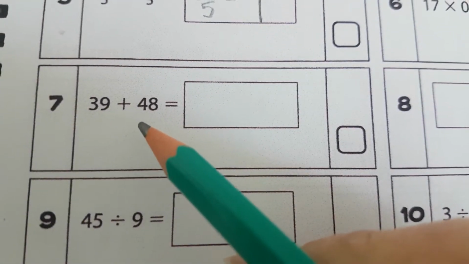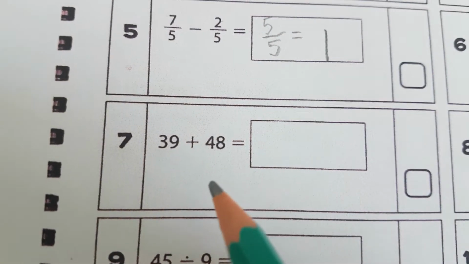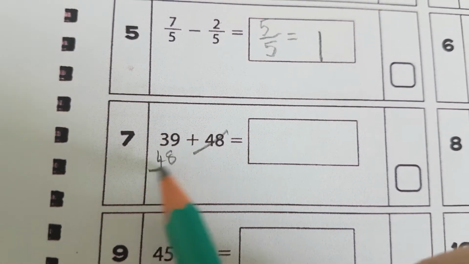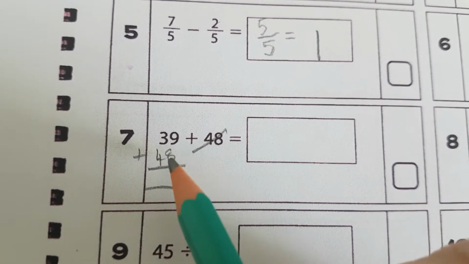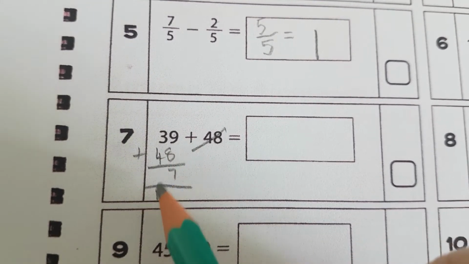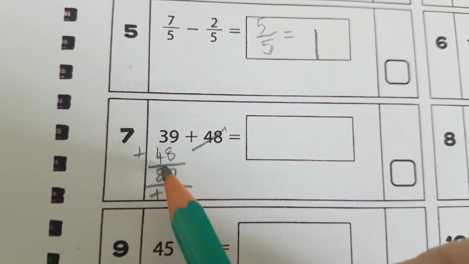So 39 plus 48. A lot of you will do it in your head, I'm sure. I'm going to just pencil it out quickly underneath because I keep making mistakes on this. So 9 plus 8 is 17, carry my 1. 3 plus 4 is 7, and 1 makes 8, so your answer should be 87.